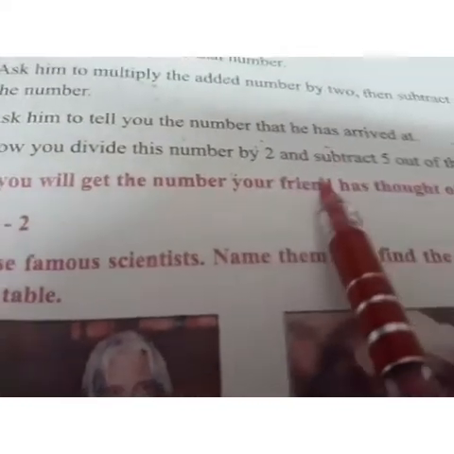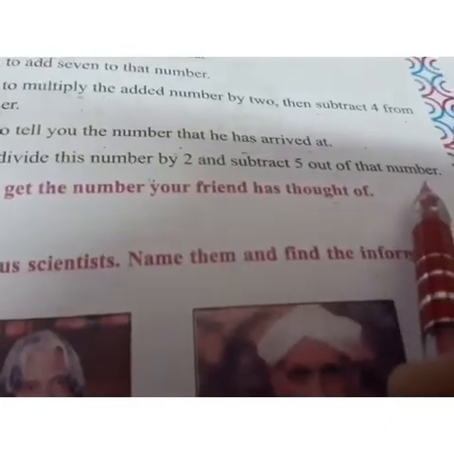Now last step, that is your step 5. Now divide this number by 2 and then subtract 5 from that number.